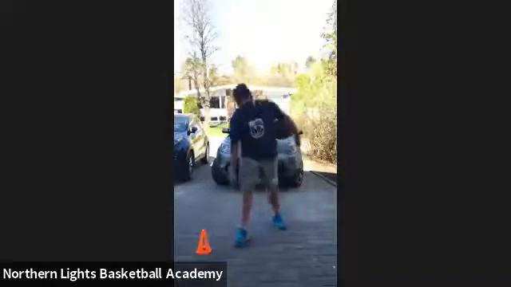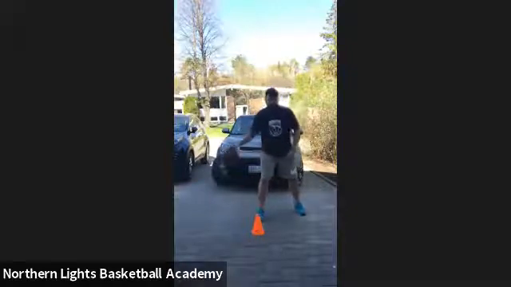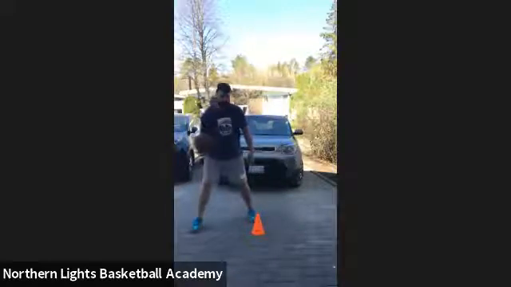Exact same wrist and shoulder action. What we're changing here now is the feet, all right? So what we just did is we jumped on the ball side foot and I landed with my trail foot.